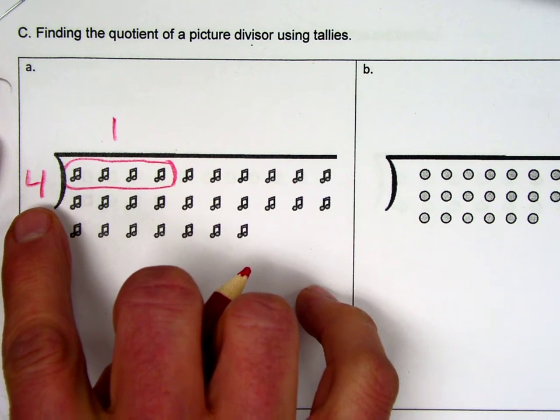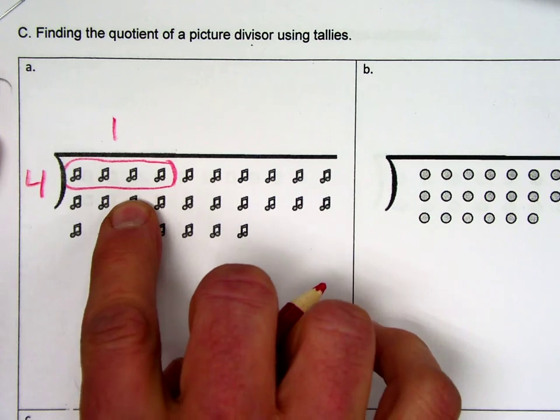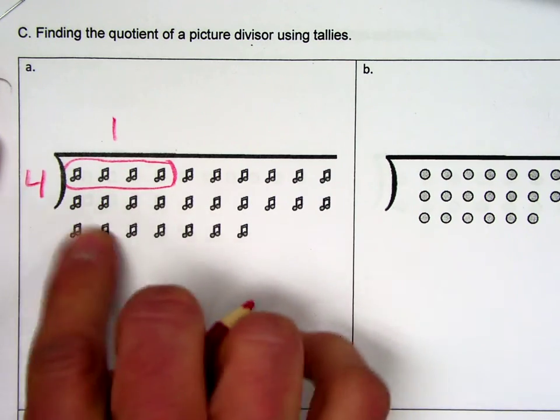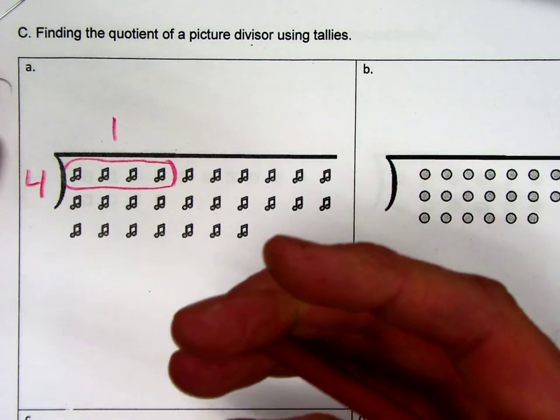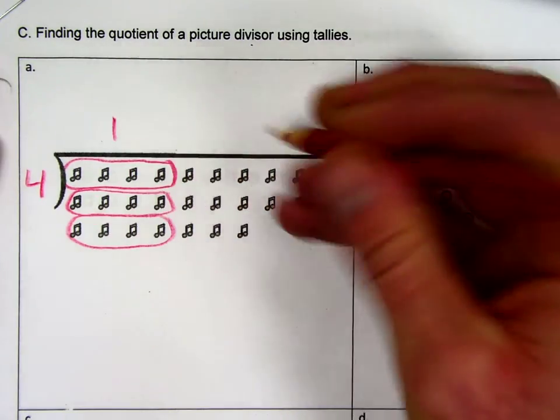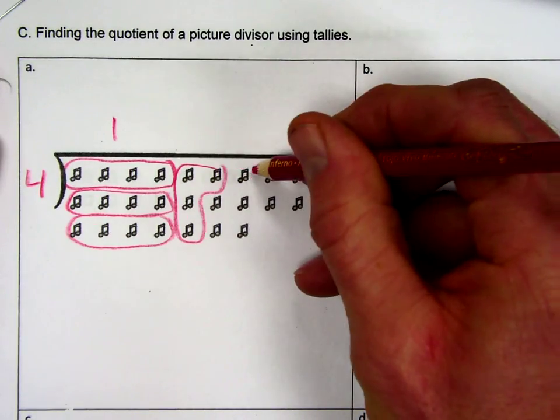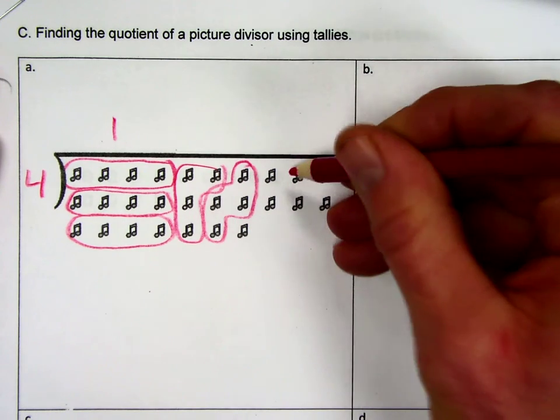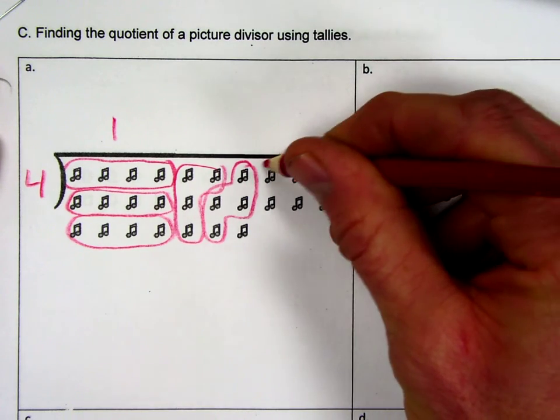So it's the idea of how many times does 4 go into this. It's actually how many times is 4 subtracted from this amount. And that's the same thing that's happening, of course, in the standard algorithm. So I'm going to go through and just circle all of the groups of 4 that I can find. Doesn't matter what shape I make of them as long as I know that they are groups of 4.